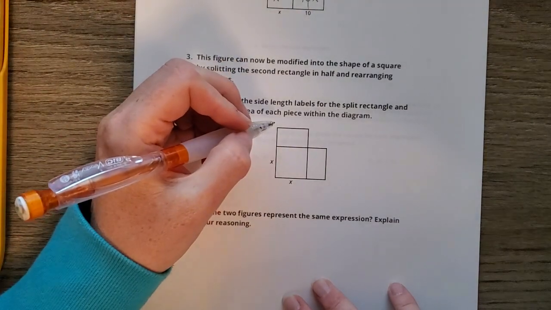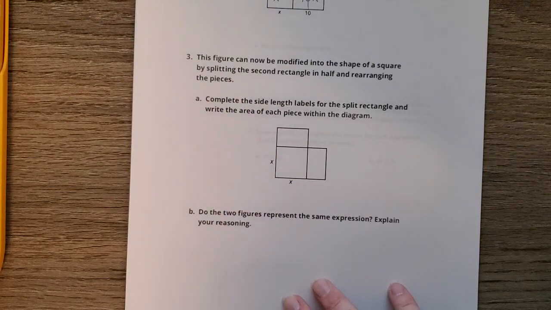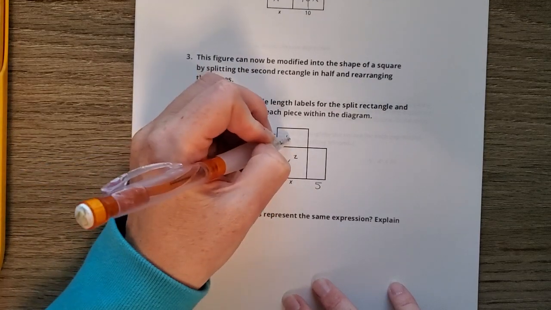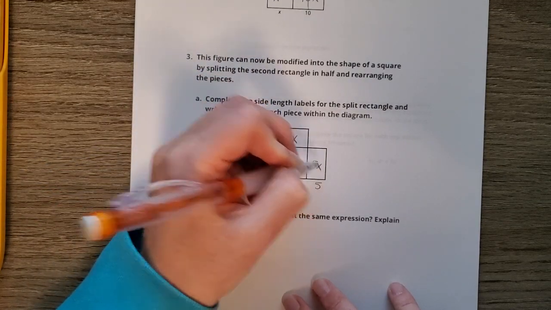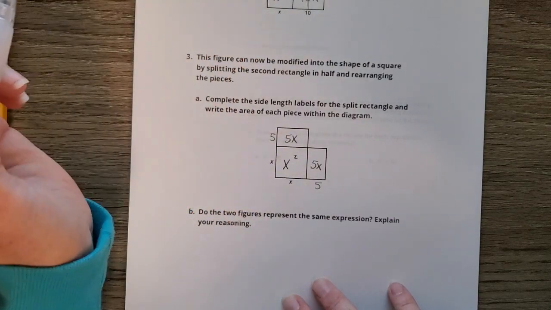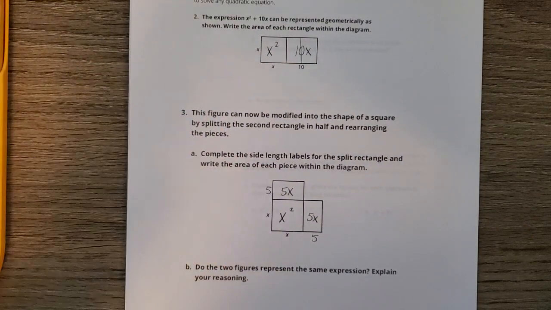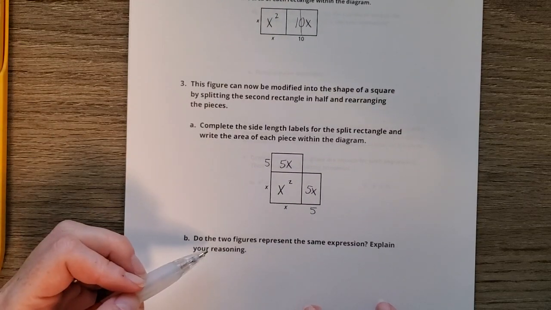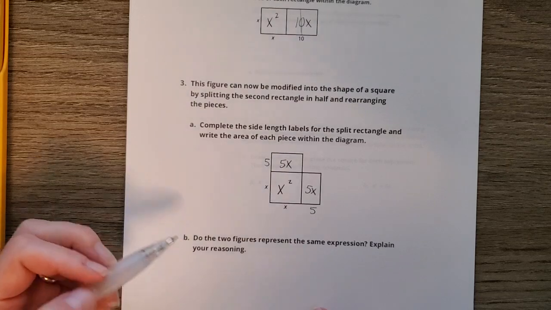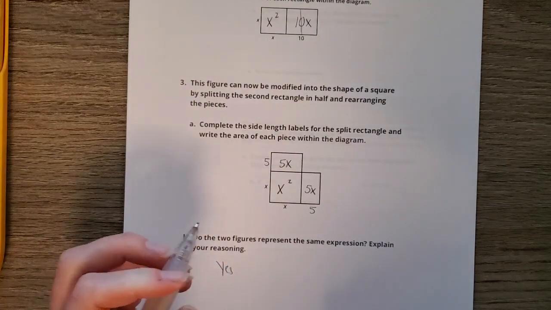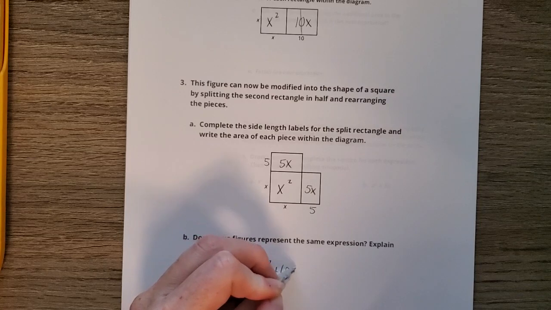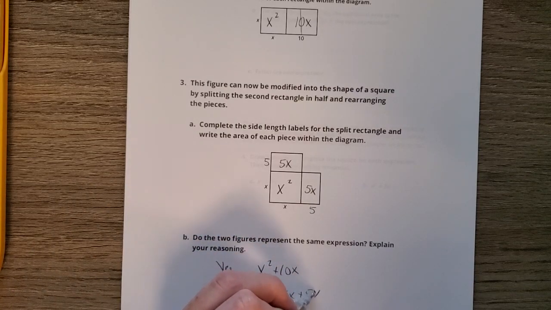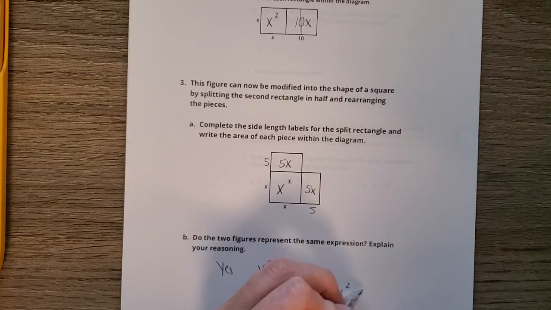So now if we split the 10 in half, we have 5 and 5. So this would still be x squared, and now we have 5x and 5x. Notice how 5x plus 5x is still 10x, like we had up there. So we didn't change the value, we just showed it differently. Do the two figures represent the same expression? So yes, because the top one is x squared plus 10x, and the bottom was x squared plus 5x plus 5x, which is equivalent to x squared plus 10x.